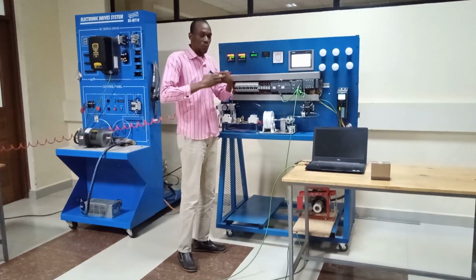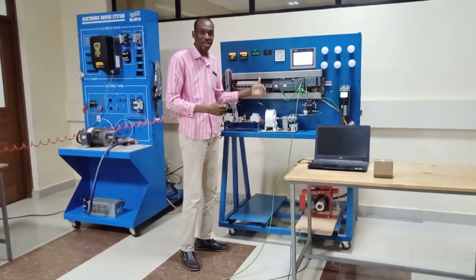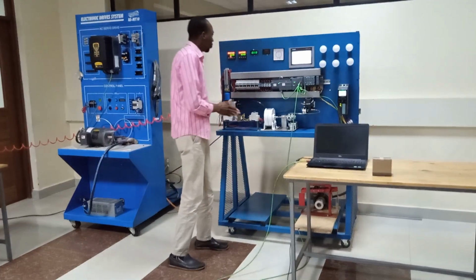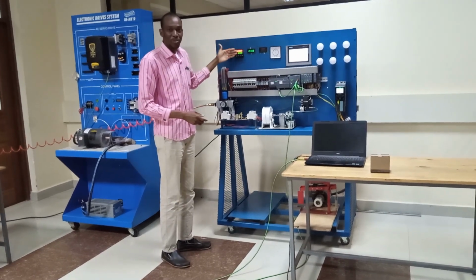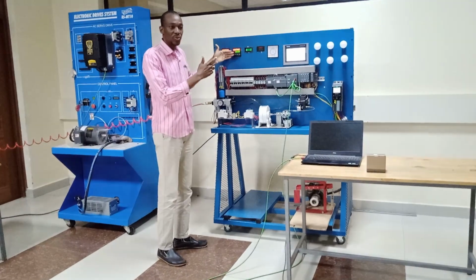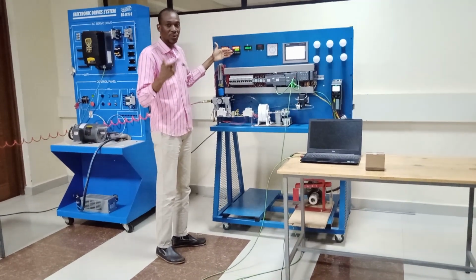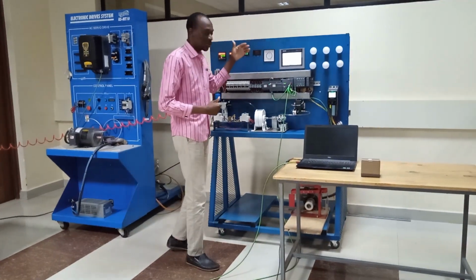Then it will output a desired pressure to control the frequency and the voltage. We have sensors. We have a frequency meter. Then it will convert the frequency and output an analog signal of 4 to 20 milliamps. We have controllers.